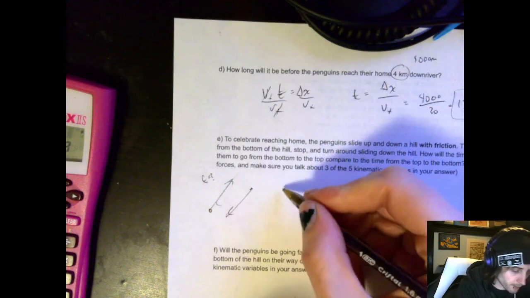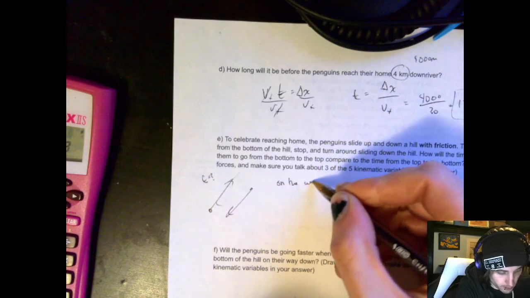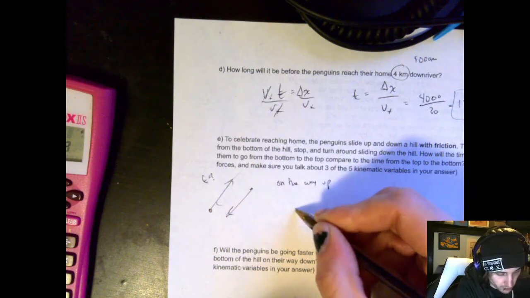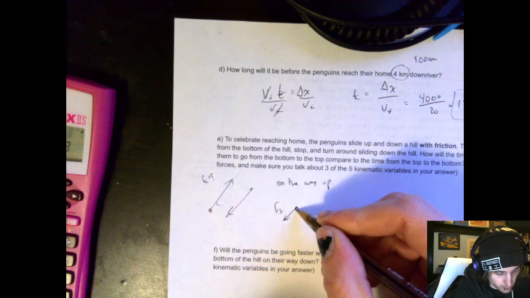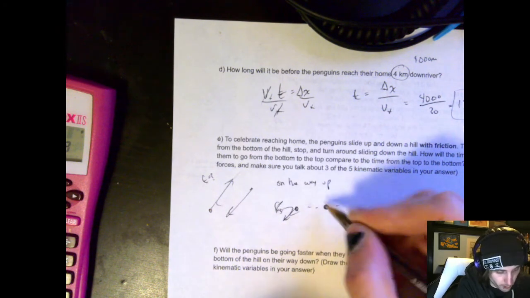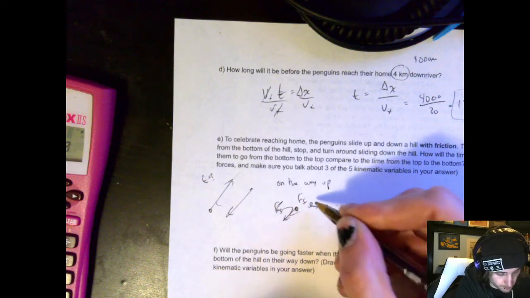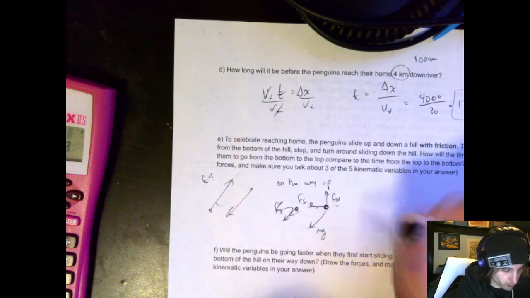So, on the way up, friction will go down. So we'll have our force of friction. I'm actually going to rotate this. On the way up, we'll have our force of friction going down the hill. We'll have gravity going down the hill, and we'll have our normal force.